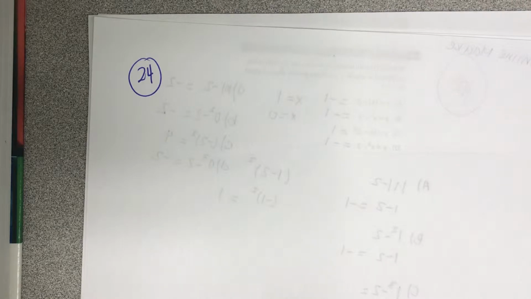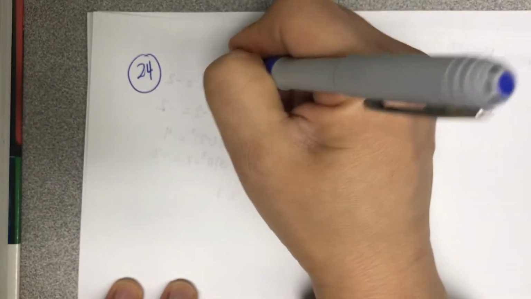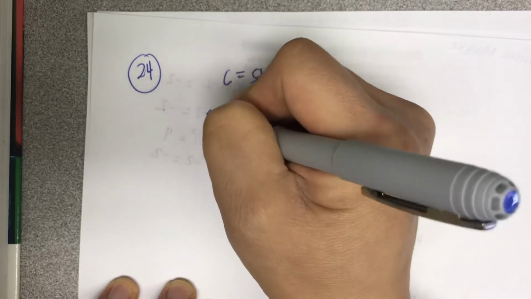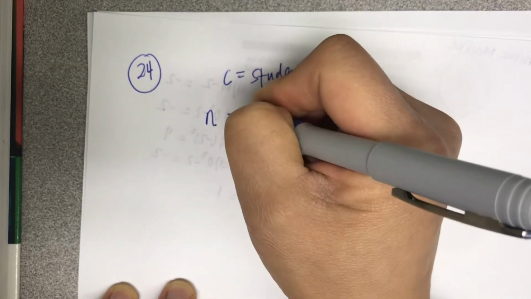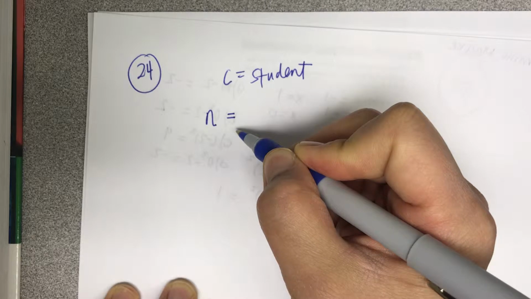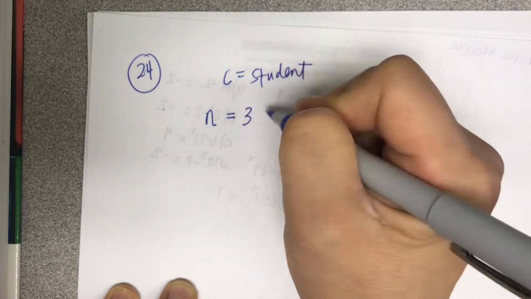So it says Mr. Cole has a beaker containing n milliliters of solution to distribute to the students in his chemistry class. If he gives, okay, so he's got this beaker, which is equal to n, okay? It says if he gives each student 3 milliliters. So I'm just going to say C equals student, okay? So he's got this beaker, n. So he's going to give out, so that means n equals 3 milliliters of solution per student, 3 times C.